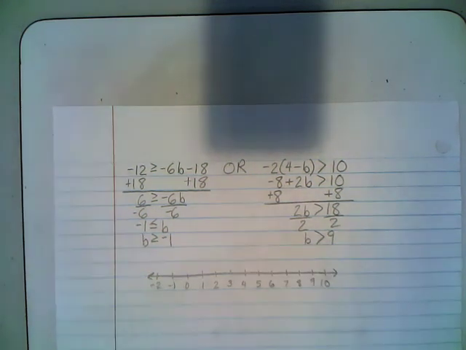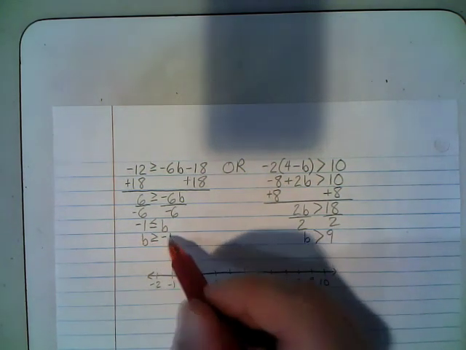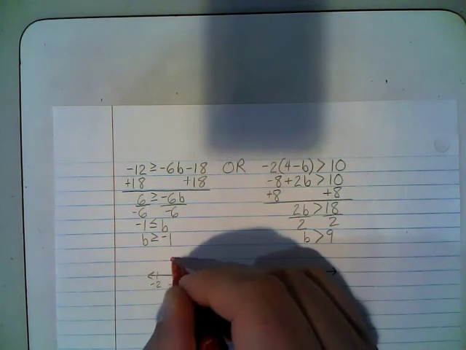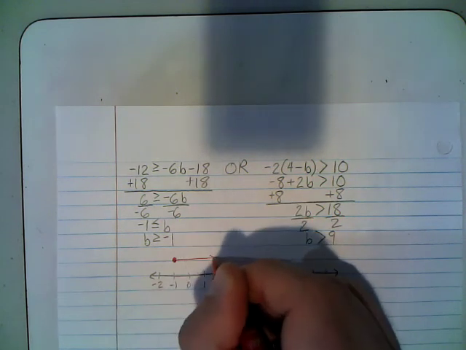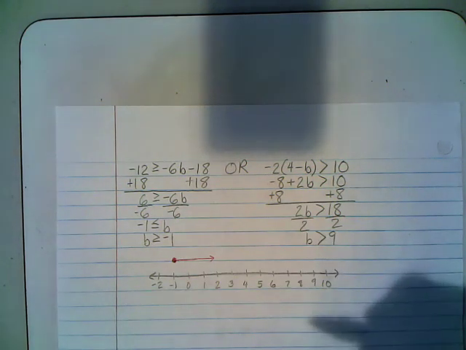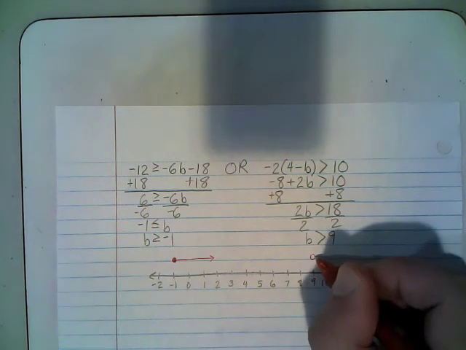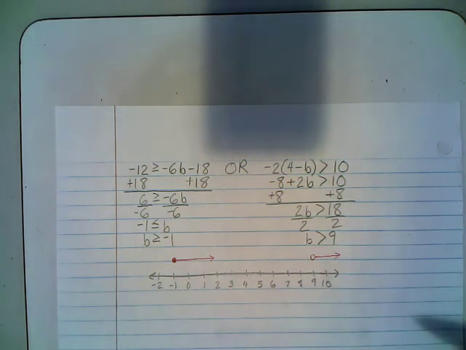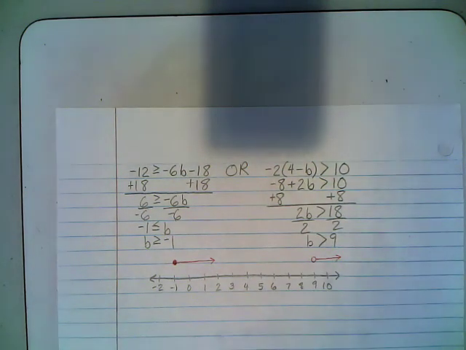So if I think this through, I have a closed dot here at negative 1. And this is greater than or equal to, so this is going to send me off to the right. But then we have an open dot at 9 that will also send me greater than off to the right. Now, since this is an OR, remember that this is going to be the union of these two, putting these two together. So it's not about where they overlap, it's just putting them both together.